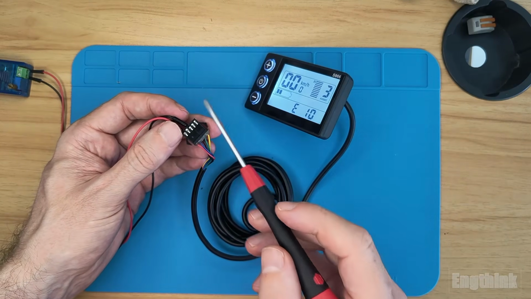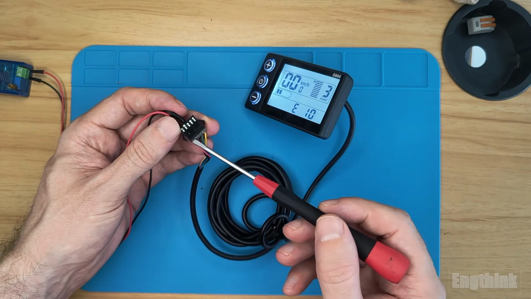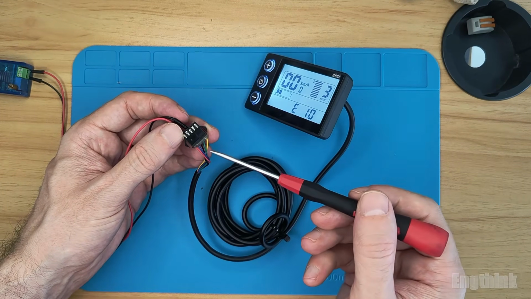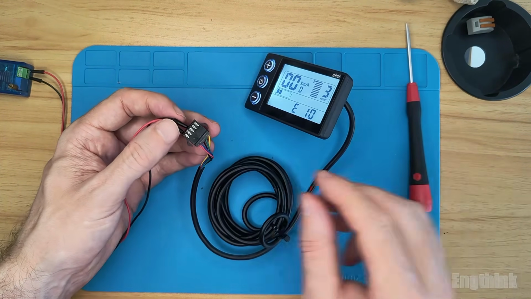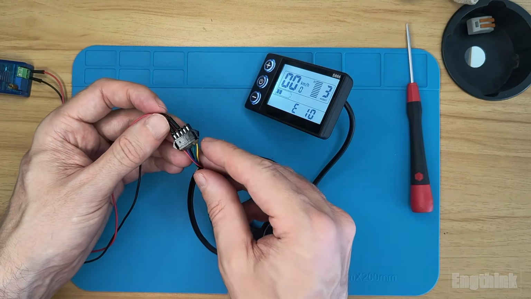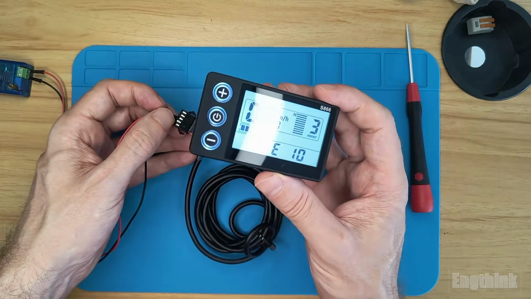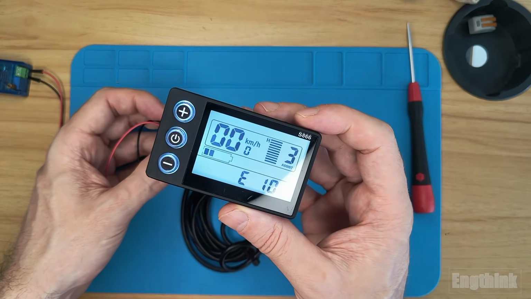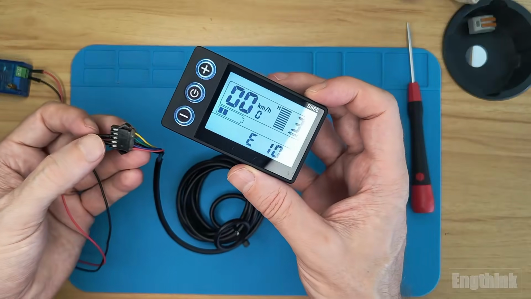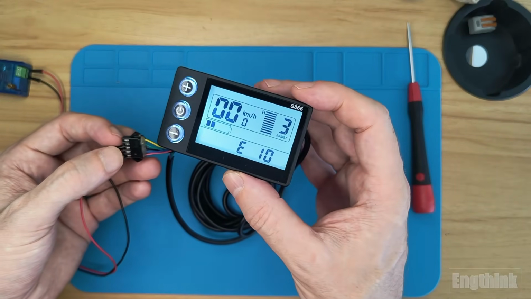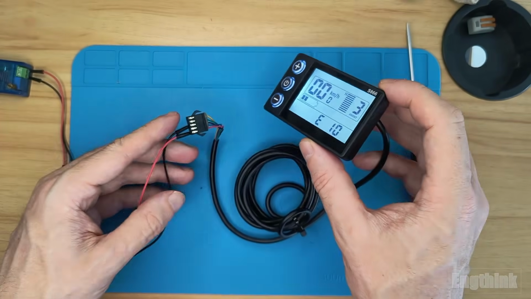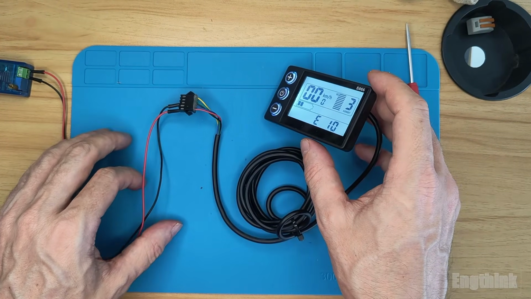To rectify this, you may have to replace the connector: cut the wires here and make the connection again with a new connector. Another possible issue is some internal damage in your e-bike display. In this case, the option you have is to test this display on another e-bike, so you can identify whether the issue is in the display or on the controller side.